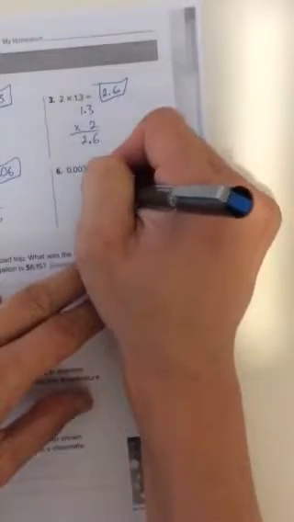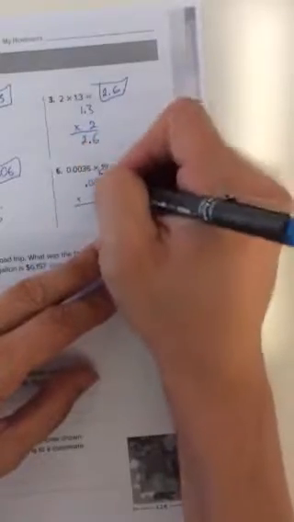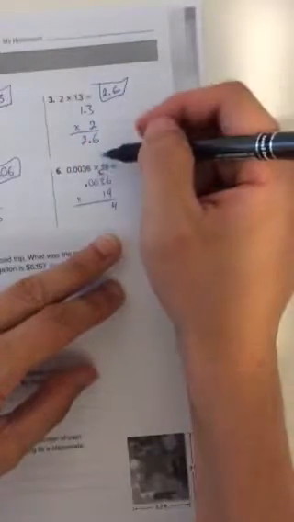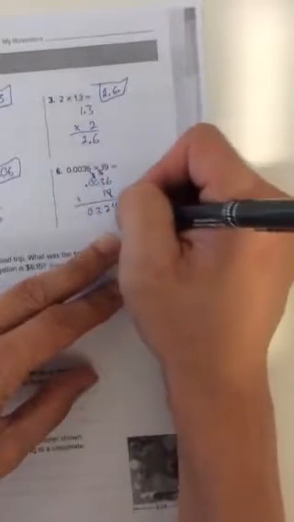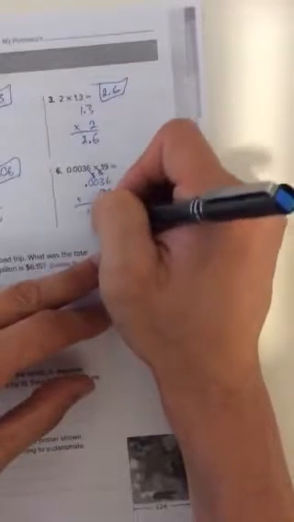0.0036 times 19. 9 times 6 is 54. 9 times 3 is 27, plus 5 is 32. 9 times 0 is 0, plus 3 is 3. 9 times 0 is 0. Okay, scratch, scratch, scratch, lay an egg, run around in a circle. On to the next number. 1 times 6 is 6. 1 times 3 is 3. 1 times 0 is 0. 1 times 0 is 0.